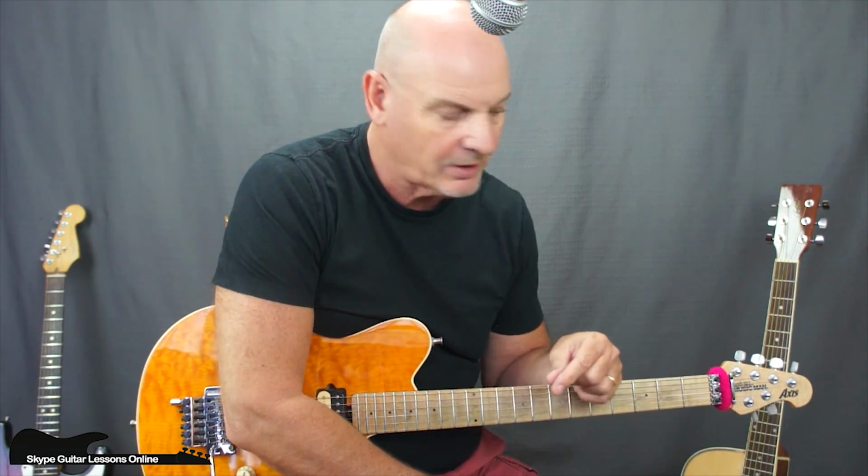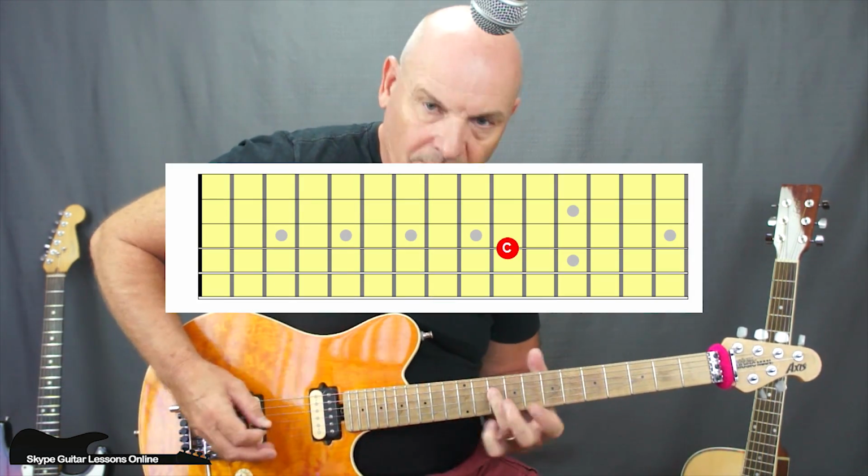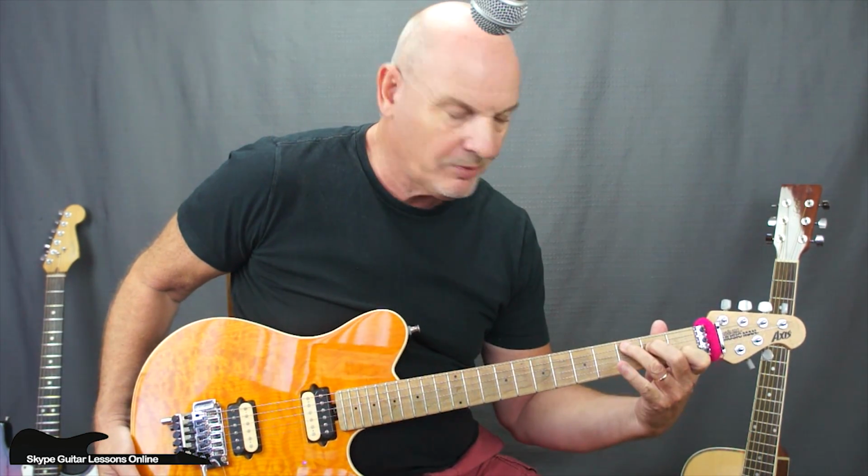We can do this in all the different positions, and I would strongly advise you to practice this, because we started off with the C, playing across the C positions.